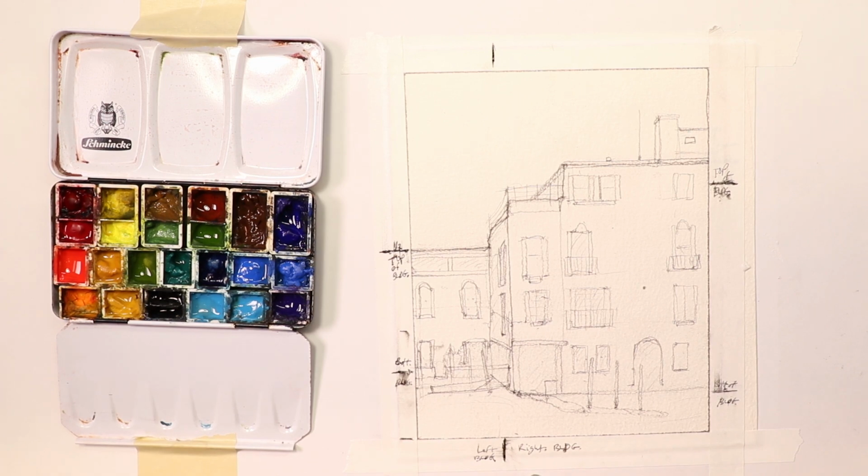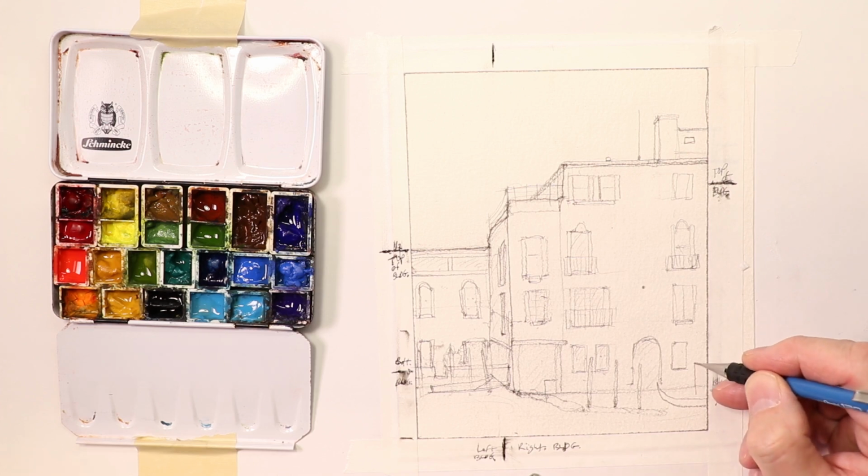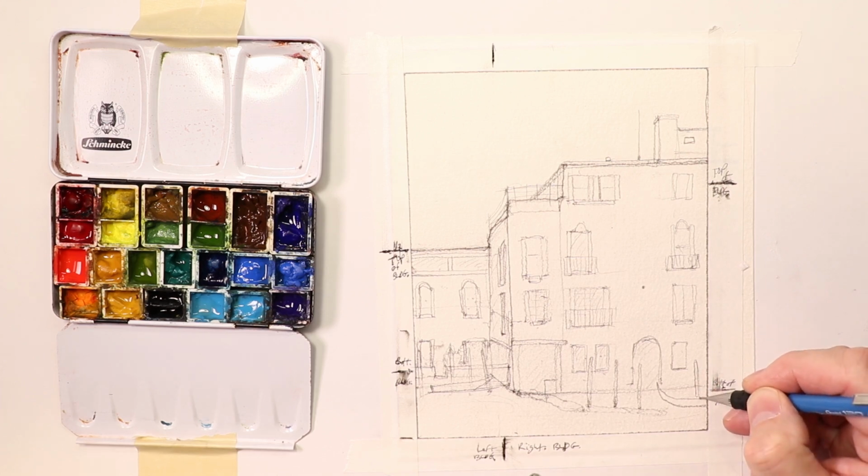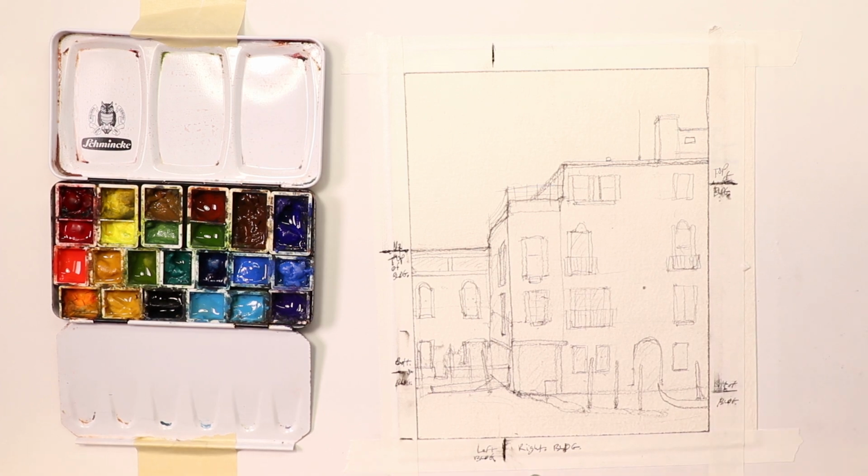Looks good. Maybe another one over here. Let's see. Like that. Make another one over here. And there's a piling over here, maybe. And maybe it's tied off to that piling there. A little bit of shadow.